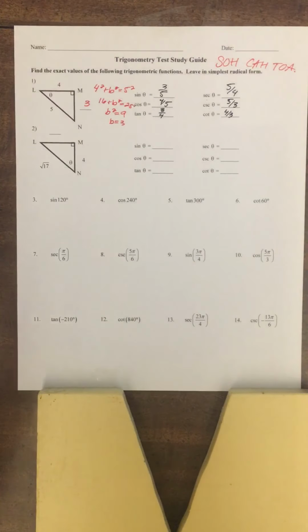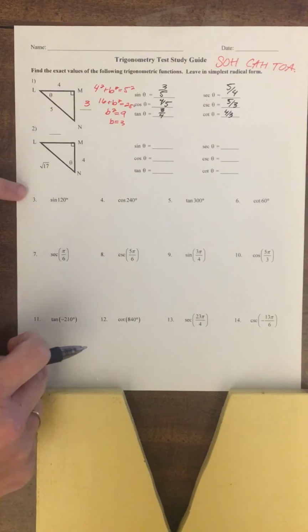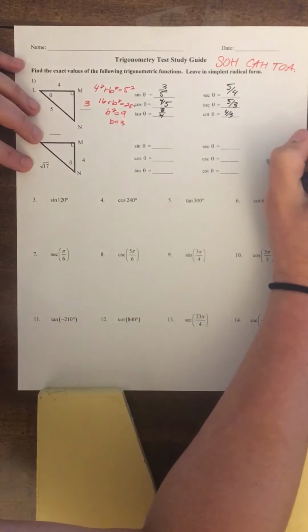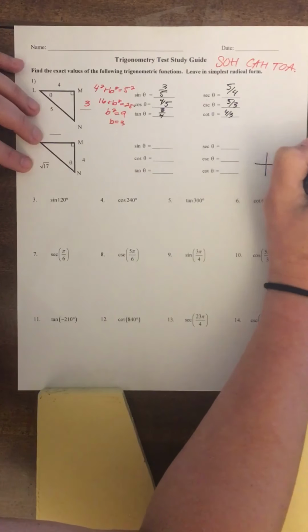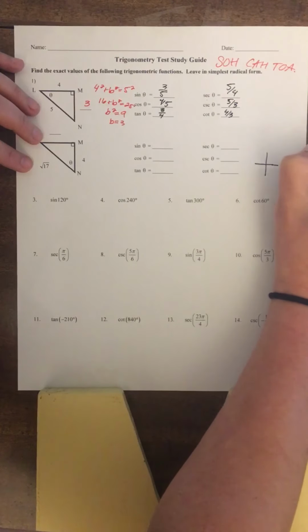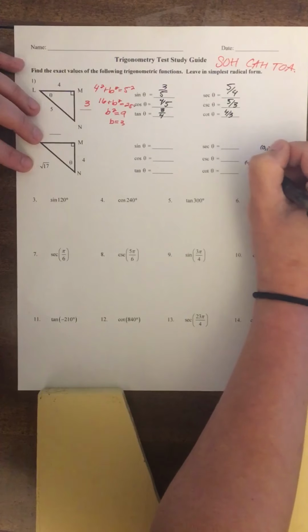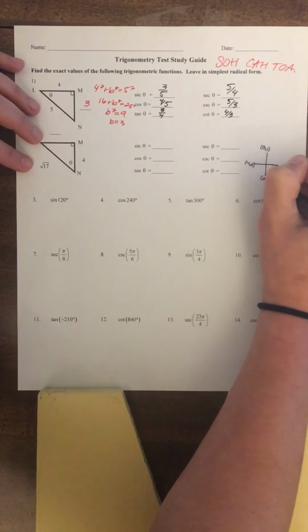Okay, I'll let you guys do number 2 on your own. So remember exact values. For exact values, I'm going to draw my little graph. This is 1, 0. This is 0, 1. This point is negative 1, 0. This point is 0, negative 1.